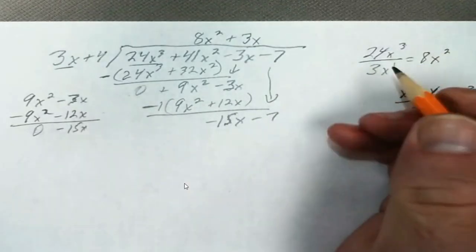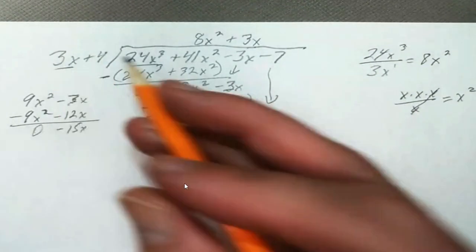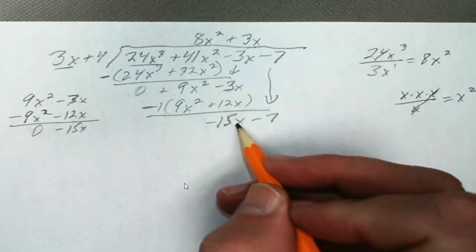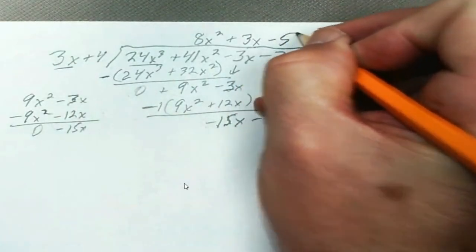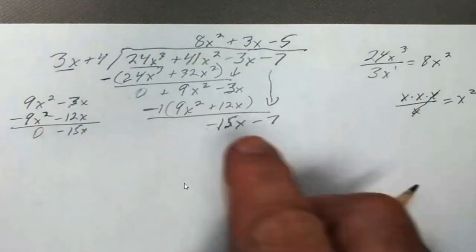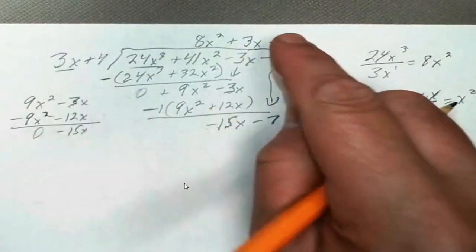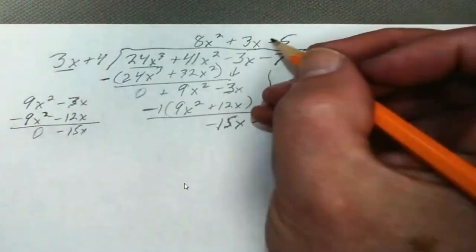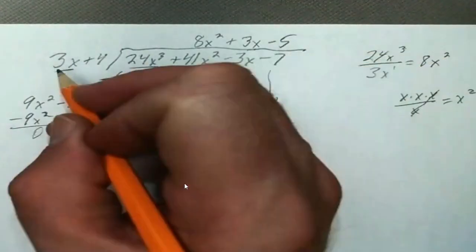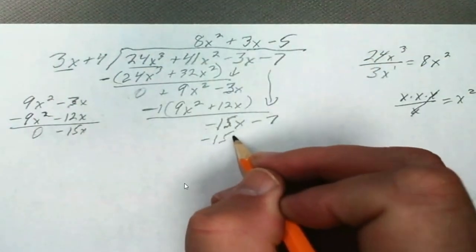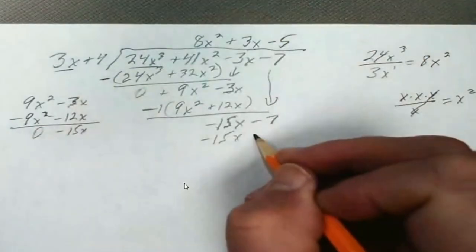Minus 7. So 3x goes into negative 15x, negative 5 times. Negative 15 divided by 3 is negative 5. X divided by x is just 1, so negative 5. Negative 5 times 3x is negative 15x. Negative 5 times 4 is negative 20.